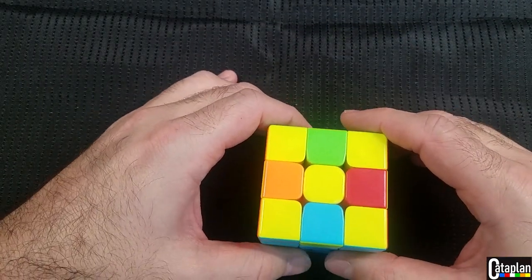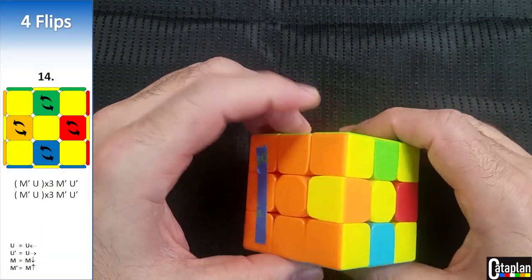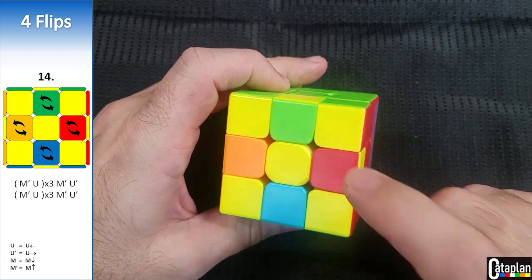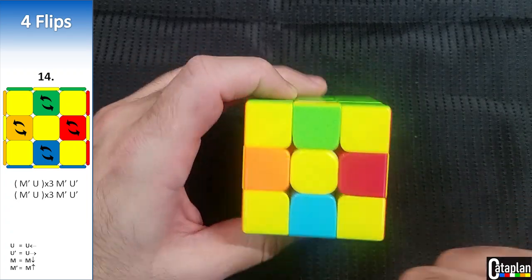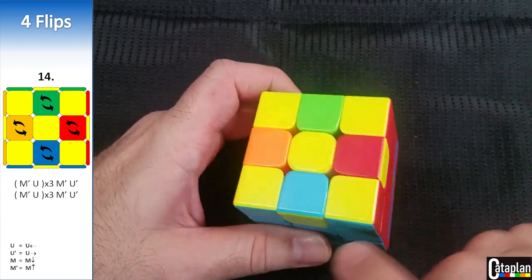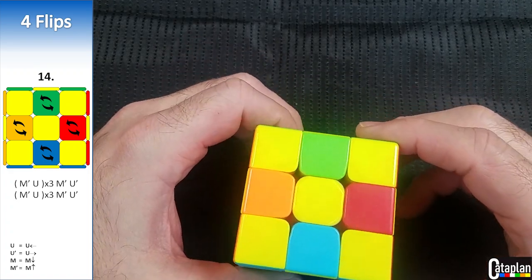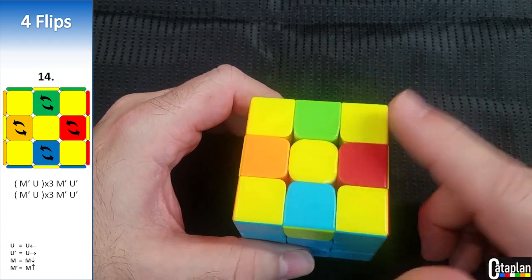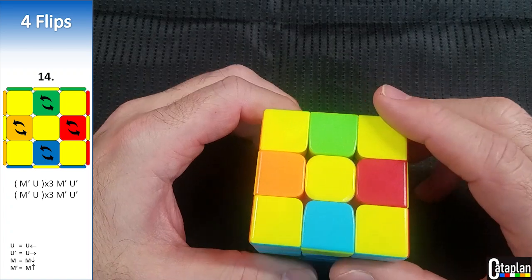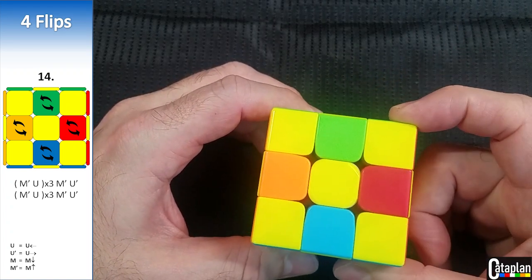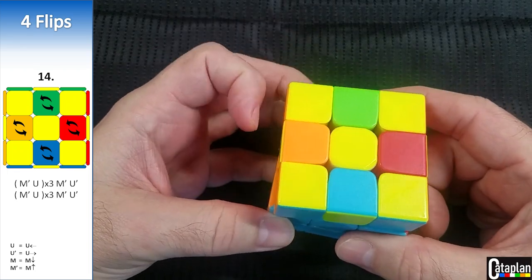Okay, we're gonna do number 14 now. So that's the 4 flips. If you want to flip all 4 edges and not move them at all, just rotate them in place, we're gonna do this formula. When I'm doing this formula, I try to count every time it's repeating. So we're gonna count 3 times U, and the 4th U is gonna be U prime.